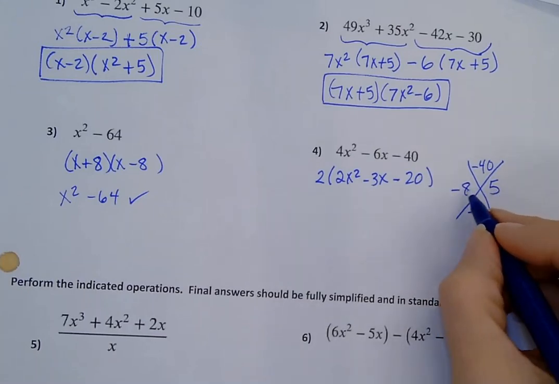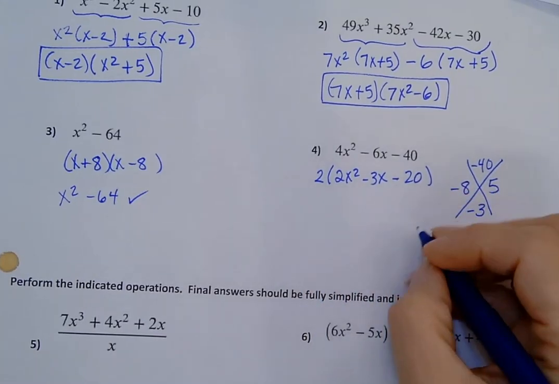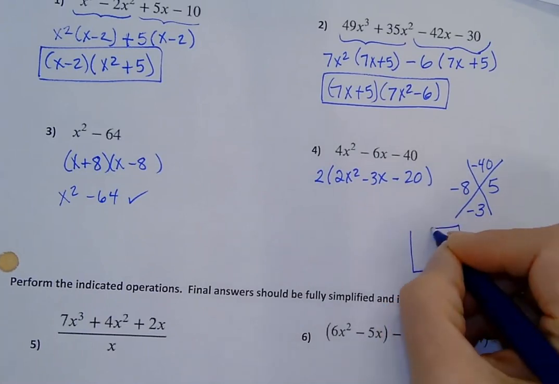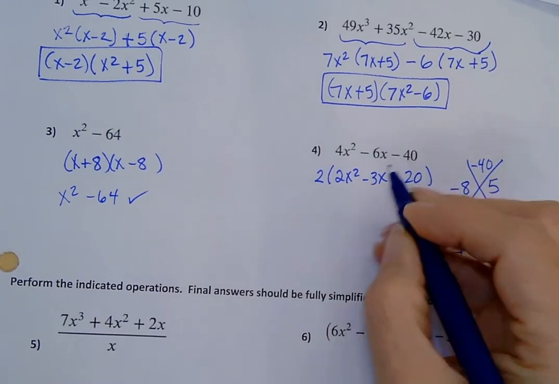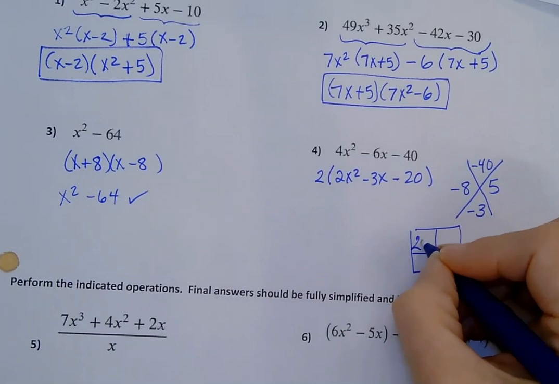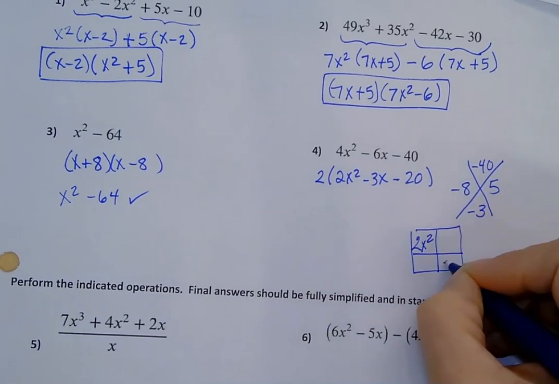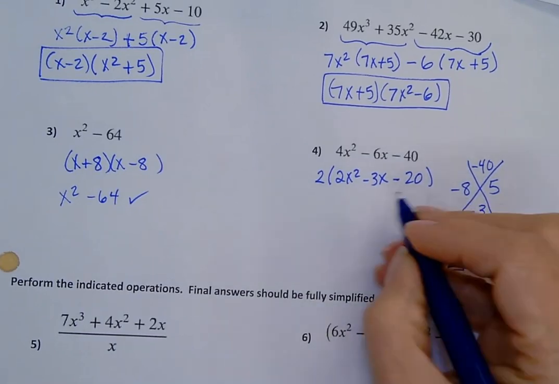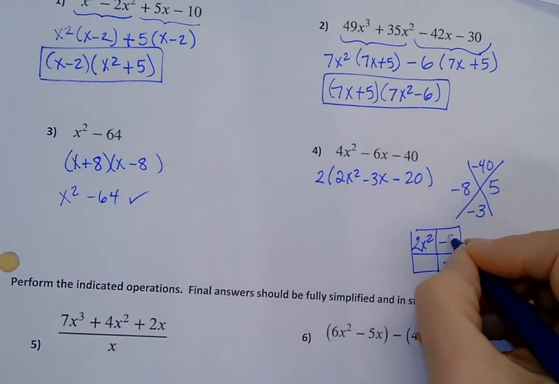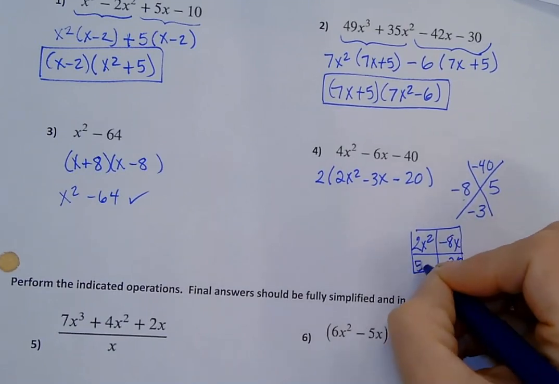So those are my magic numbers. I'm going to use the box method because that's my preference. Using the box method, I put in 2x squared in the top left, I put in negative 20 in the bottom right, and then I use my magic numbers. So I have negative 8x and I have 5x.